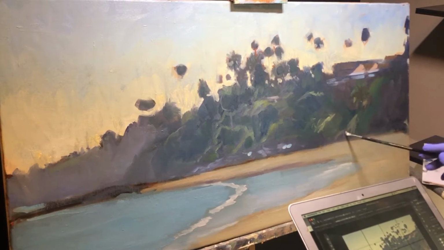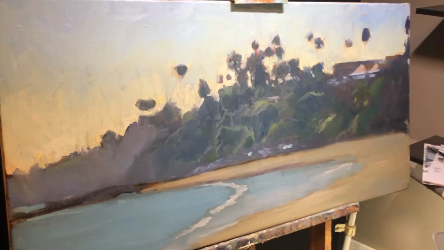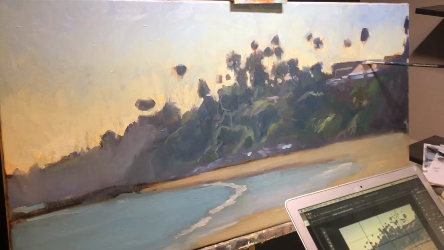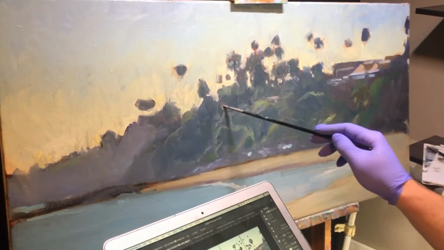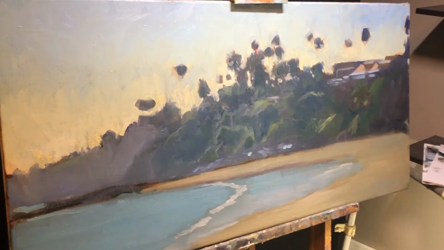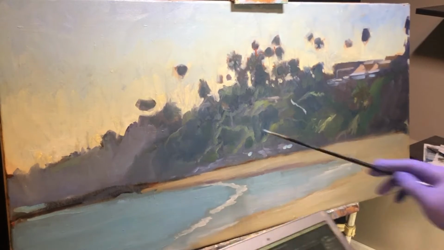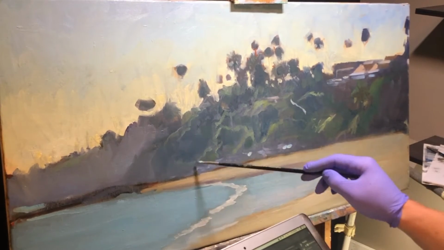See down there at the bottom of the mountain, close to the beach, I put in these little bright light blue marks. These are umbrellas. Again, I just put that there as a placeholder, or a piece of the puzzle to help me make decisions about everything else.